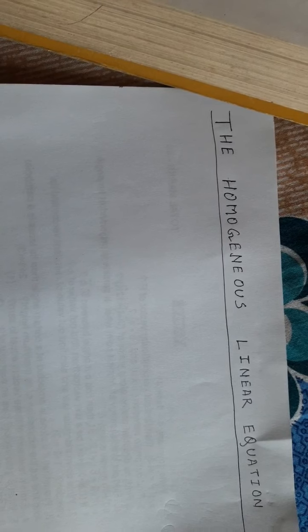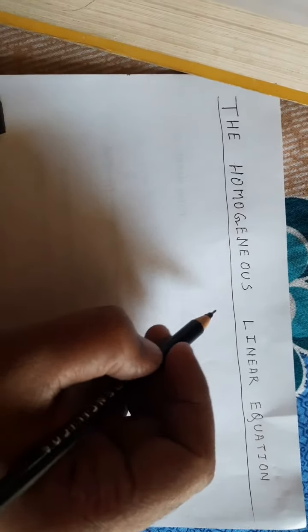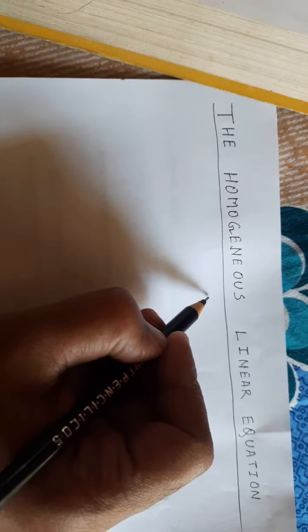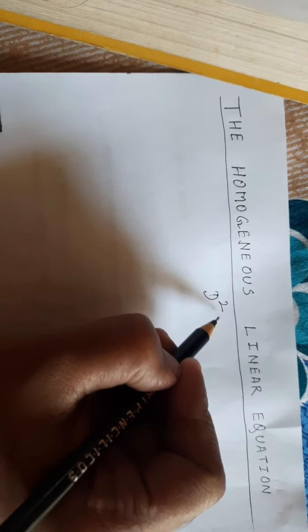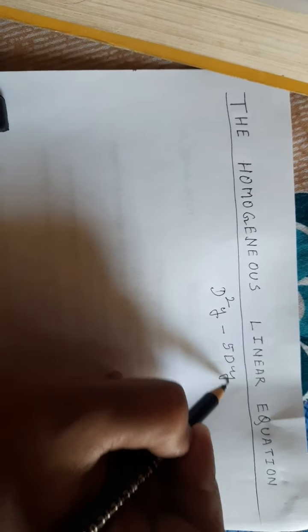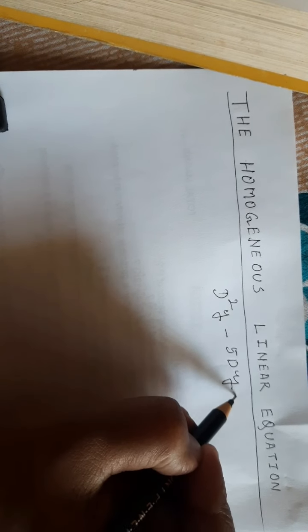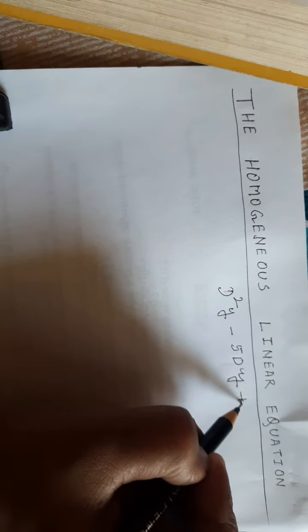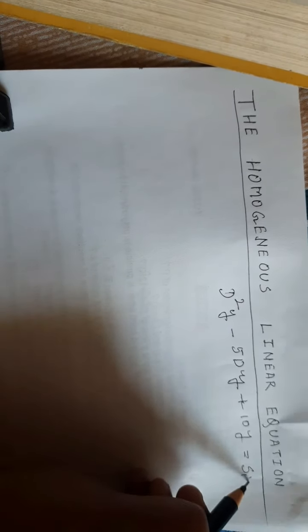Considering the topic, you already know about the D operator, like d squared y minus 5 dy plus 10y equals sin x.